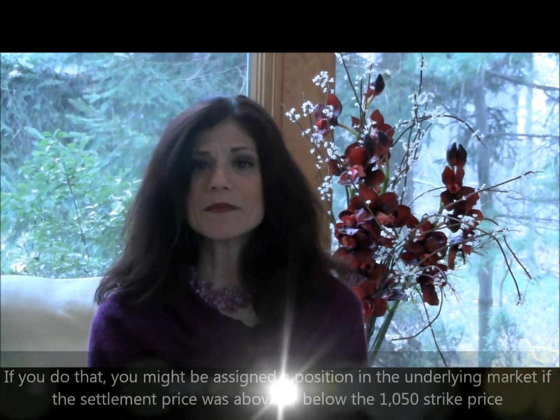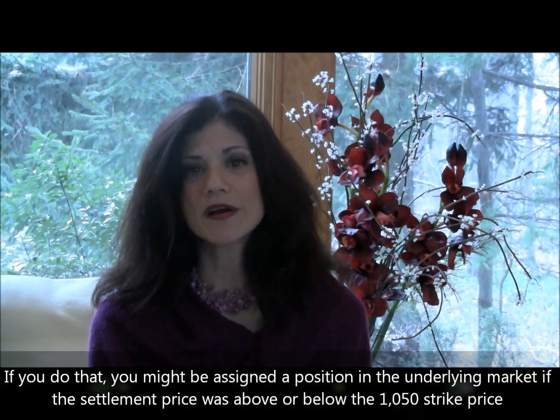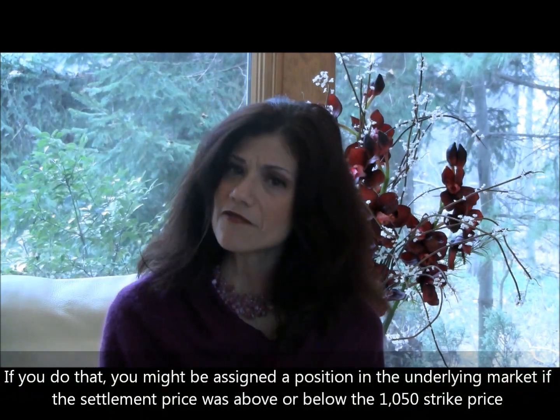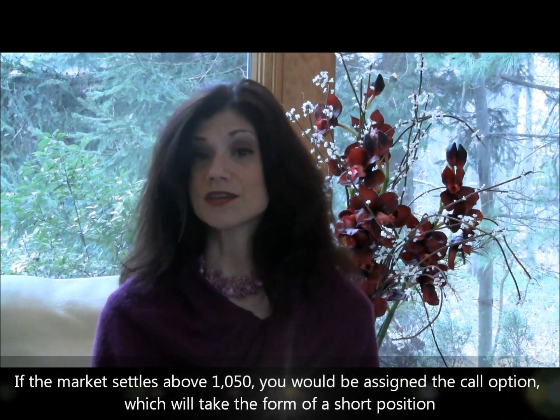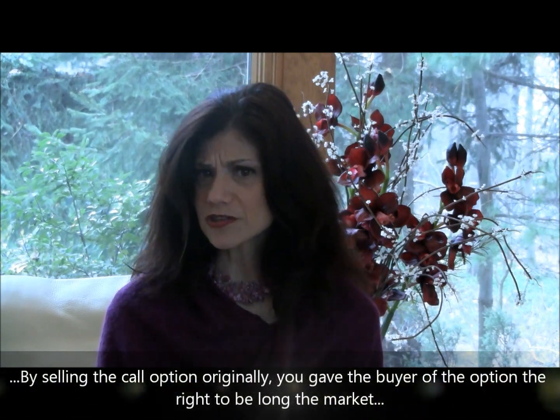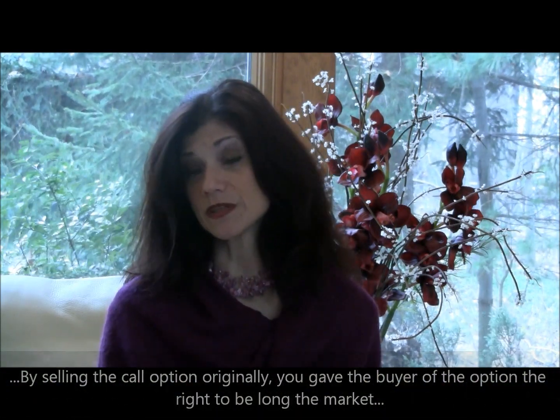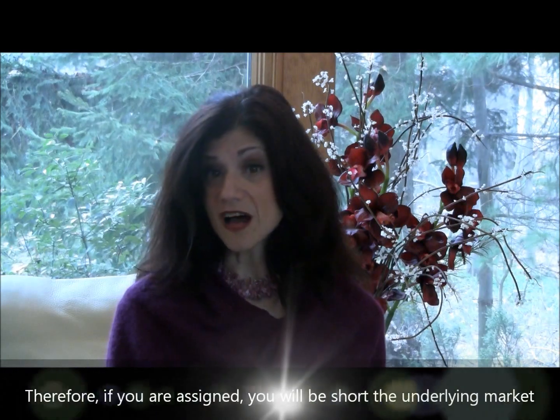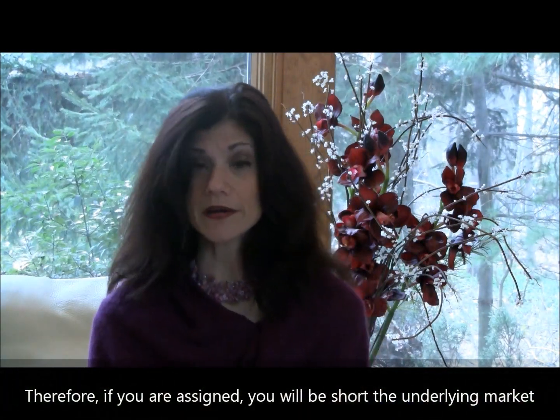If you do that, you might be assigned a position in the underlying market if the settlement price was above or below the 1050 strike price, and your call or put assigned to you. If the market settles above 1050, you would be assigned the call option, which will take the form of a short position in the underlying market. By selling the call option originally, you gave the buyer of the option the right to be long in the market. Therefore, if you are assigned, you will be short the underlying market.